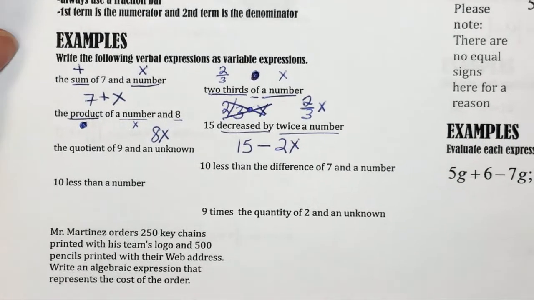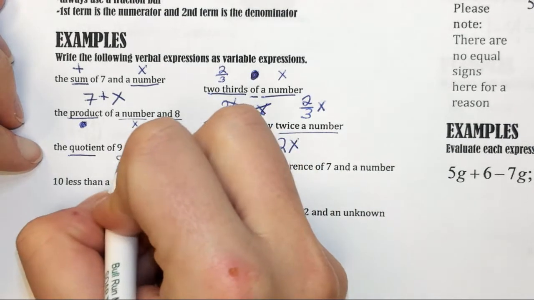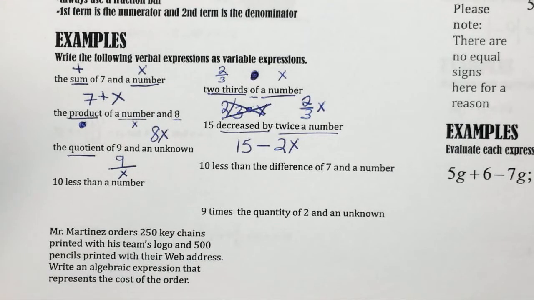The quotient of 9 and an unknown. Quotient is a division word. So 9 and an unknown, 9 over x. Again, we're using the fraction notation for division. Always use the fraction bar.